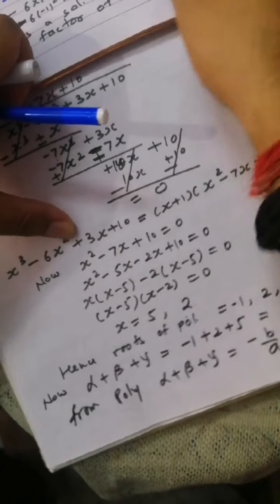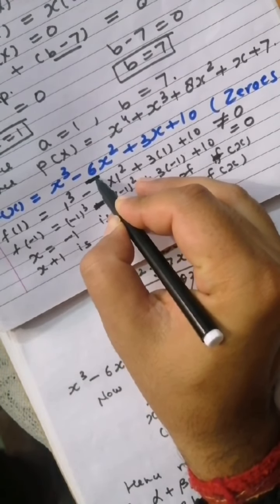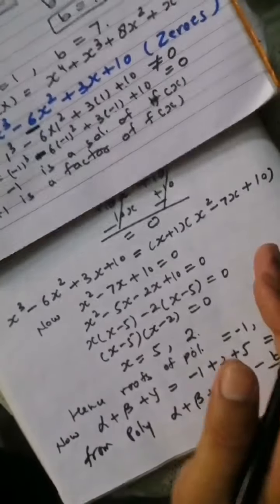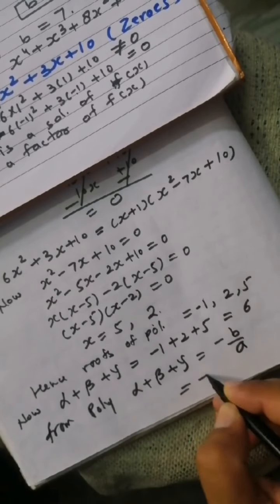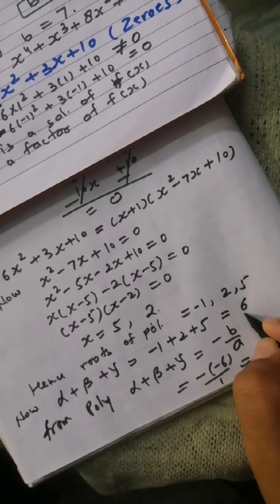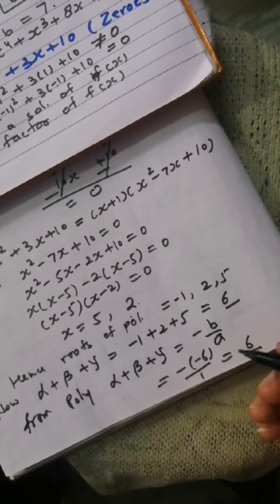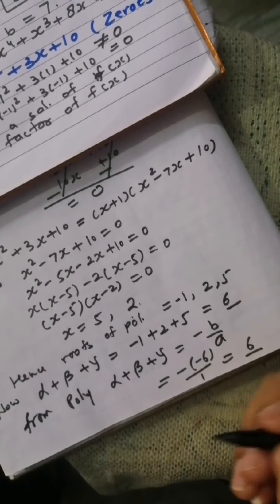Here you can see it is minus b, in this polynomial minus 6x square upon 1. So it will be minus minus 6 upon 1, minus minus plus 6. It is also 6. So hence verified. Similarly you can prove the sum of the roots and the product of the roots.